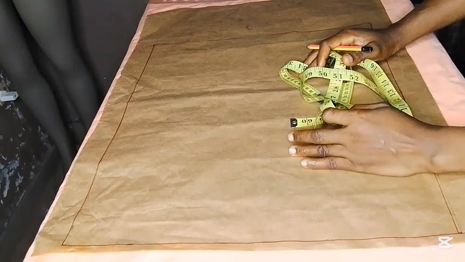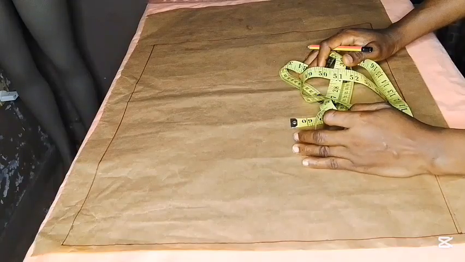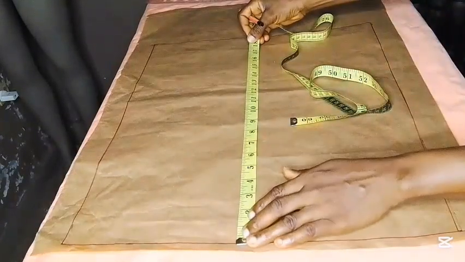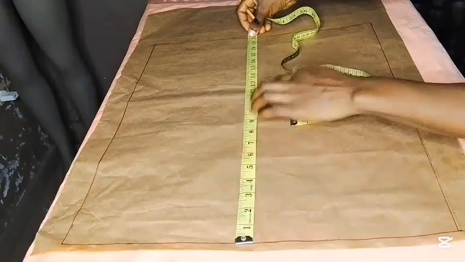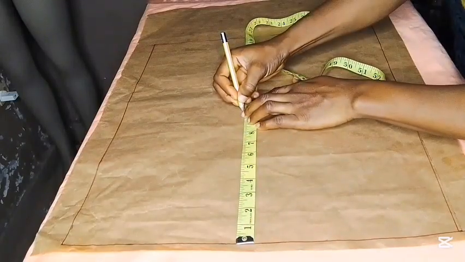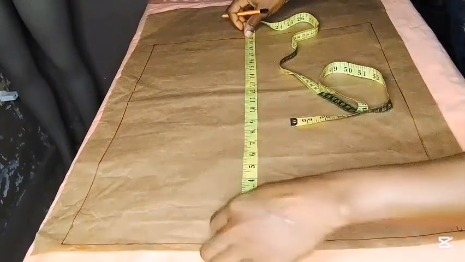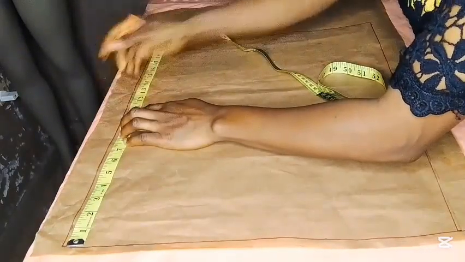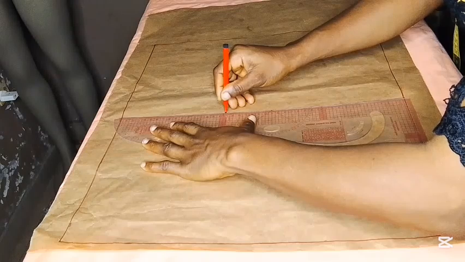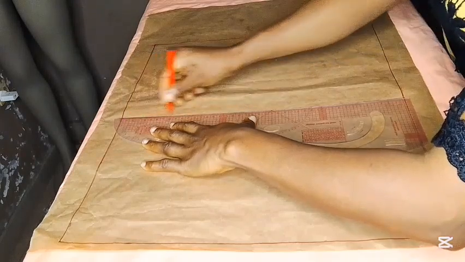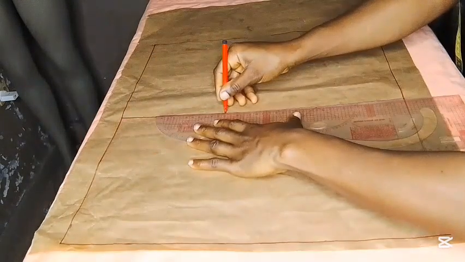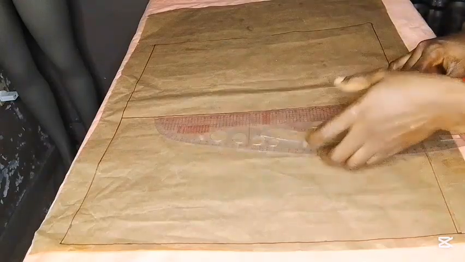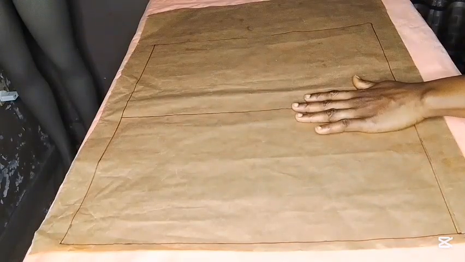To do that, I will divide the width of this rectangle, which is 20 inches, by 2. So 20 inches by 2 is essentially 10 inches. So I'll place my tape measure and locate the midpoint of 20 inches. So I'll mark it along this rectangle. So after dividing the width by 2, I will create the line which will represent the midpoint, just like this. So now I'm done dividing this rectangle into 2 equal parts.